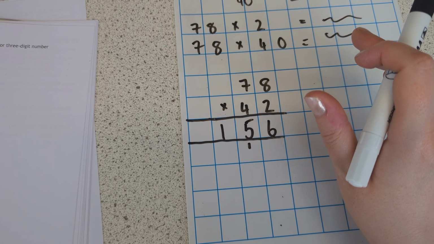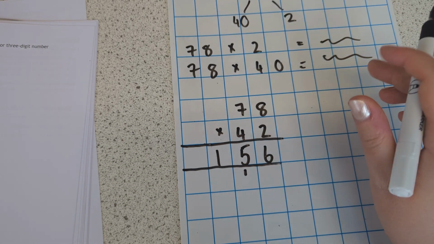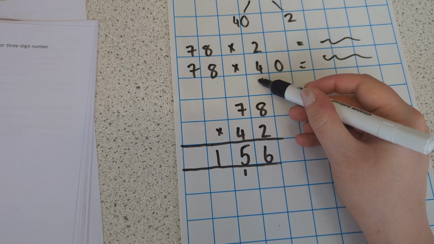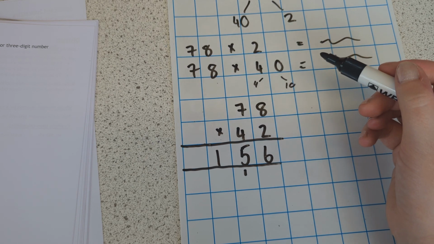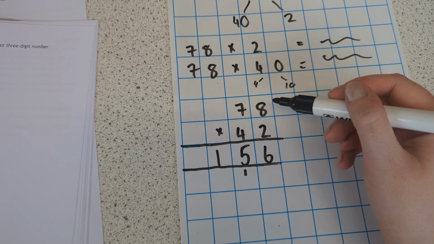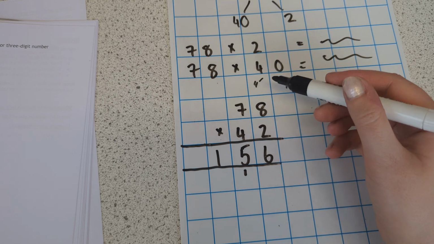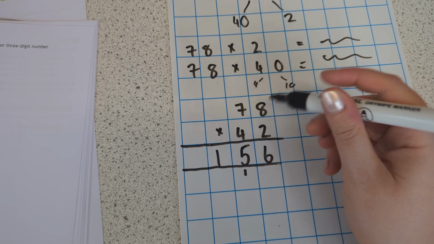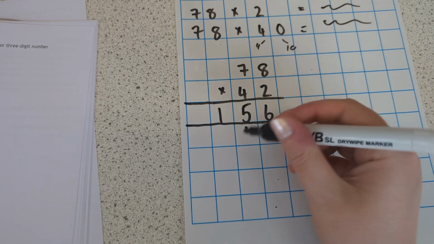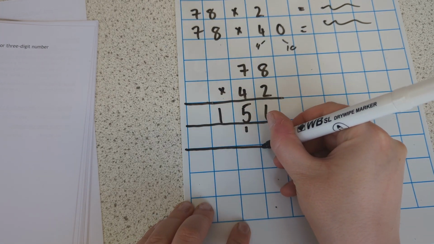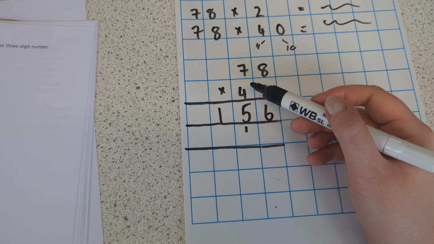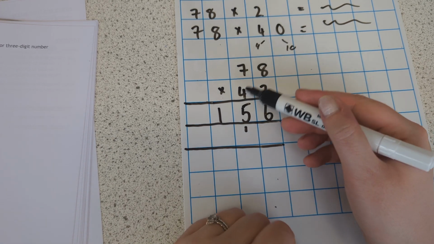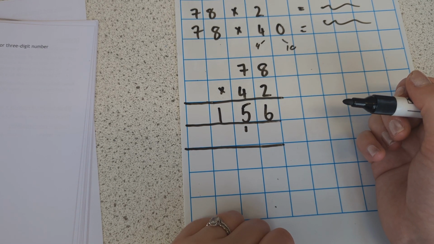When we were multiplying by a multiple of 10, we split up into like 4 and 10, and we multiplied by 10 first and then multiplied our answer by 4. That's what we're going to do here. We're going to put our answer just below this one, and we're just going to multiply by 10 first, then multiply by 4.